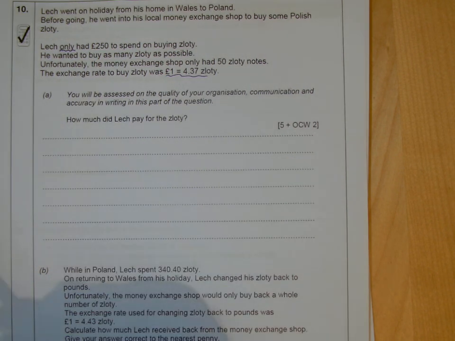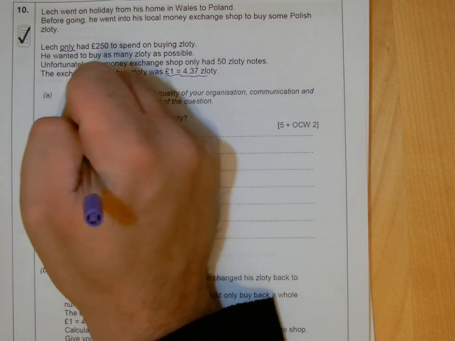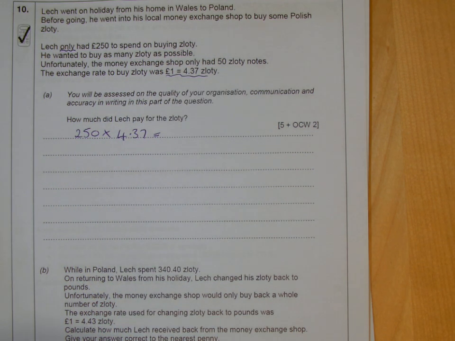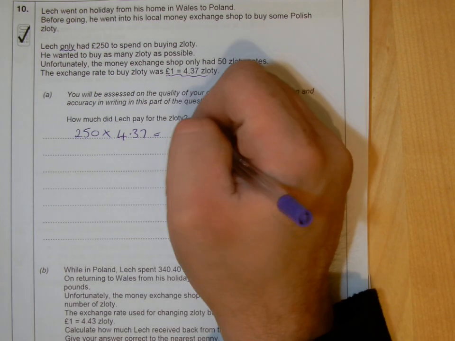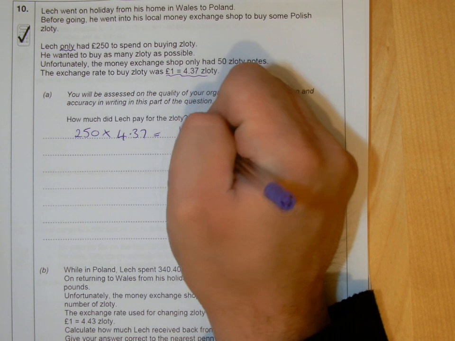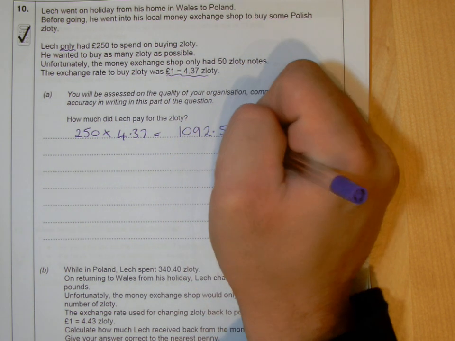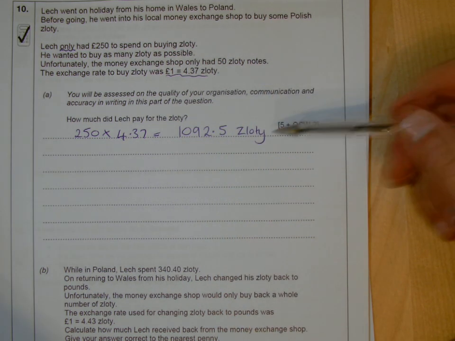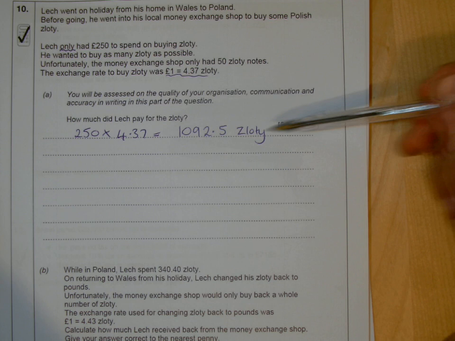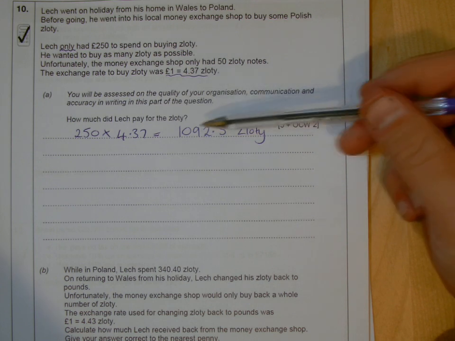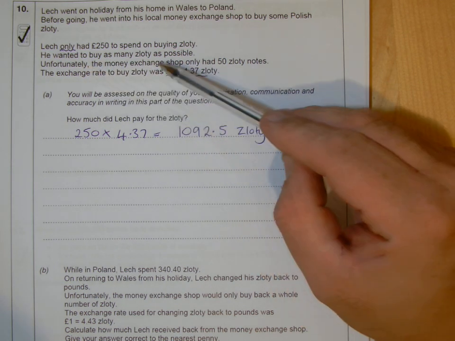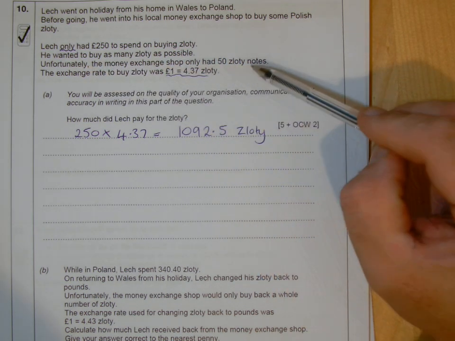Well, he's got £250, so it'd be 250 times 4.37. If I do that, it comes out to be 1,092.5 zloty. Okay, but we're not done, and you wouldn't expect to be finished here for all of these marks. On the next line it says, unfortunately, the money exchange shop only had 50 zloty notes.